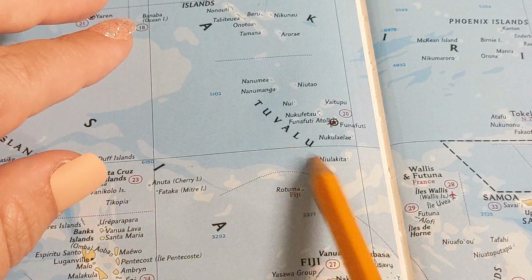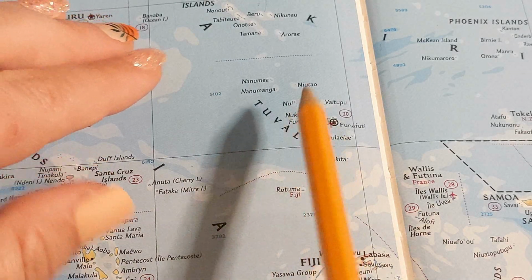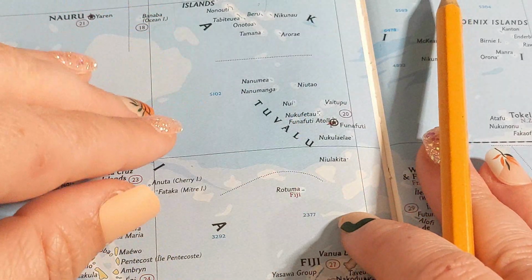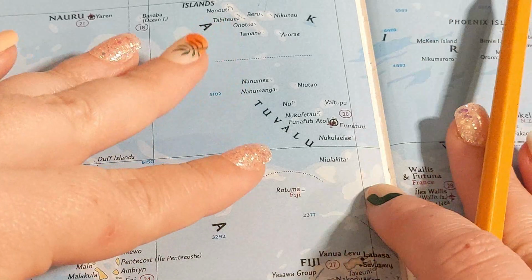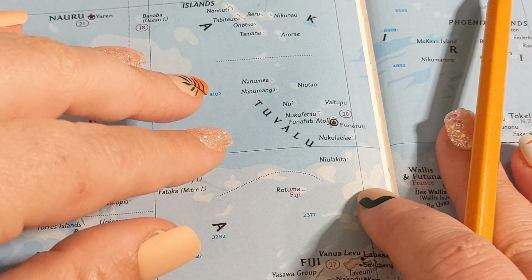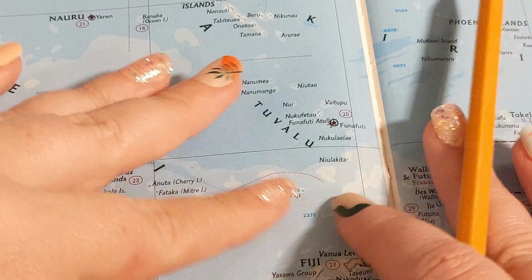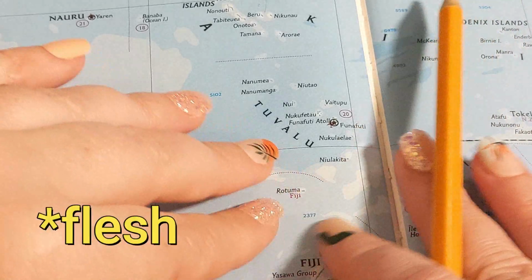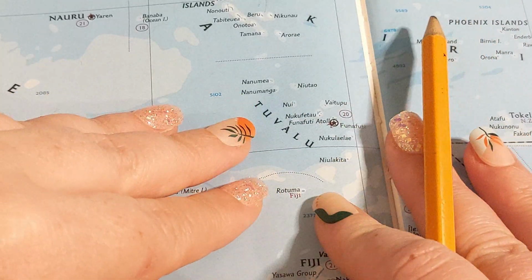Tuvalu doesn't really have a lot of space, as you saw on the map over there. That's the largest island in Tuvalu. So there were just trading companies established, and they mainly traded in copra, which is made from coconuts. It's like the skin of the coconut. And it was not very profitable.